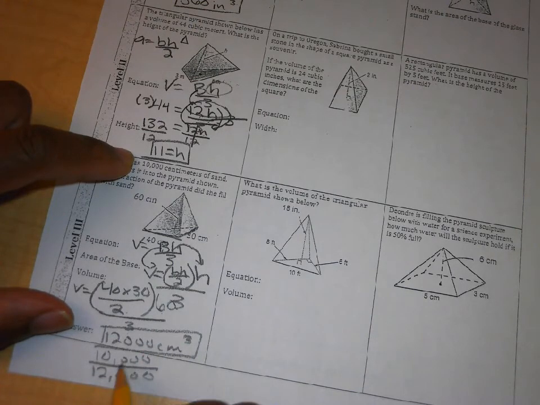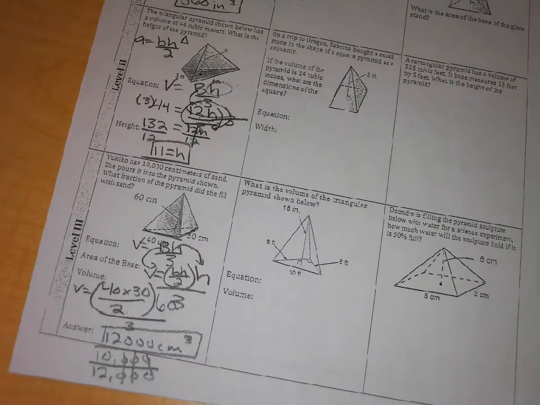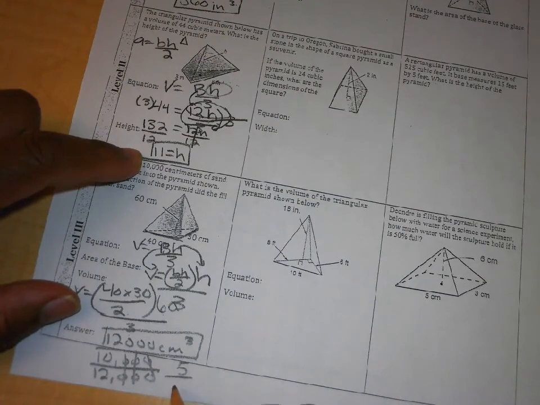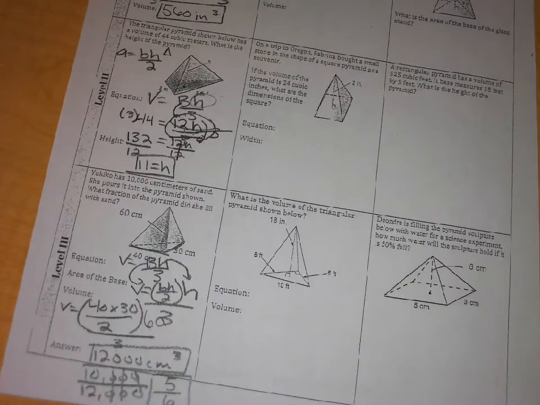Now, we notice these zeros. It has 3 zeros. Both of them do, right? So we can cross them out together. And what does that leave? 10 twelfths. Can I simplify 10 twelfths? By what number? By 2. 2 goes into 10. 2 goes into 12. So the fraction is 5 over 6. 5/6. All right, so that's how much of the pyramid she took up with the 10,000 cubic centimeters of sand.